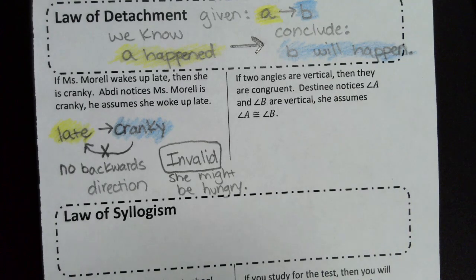Okay. And you can't just make assumptions. Right. Moral of the story. However, you can make an assumption. If I come in and I'm like, oh my god, I woke up so late today. Then you could say, okay, she's probably going to be cranky today. Because you know that that's a rule that we're following. Good.